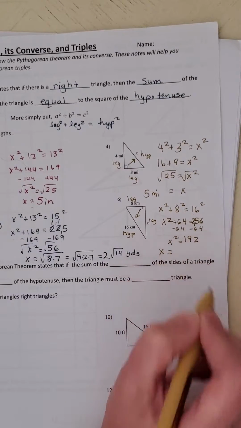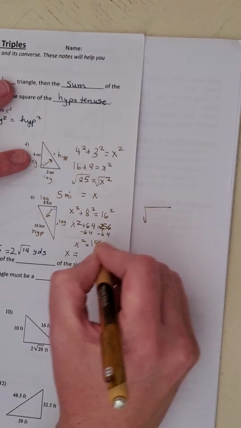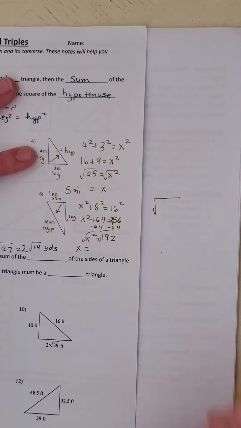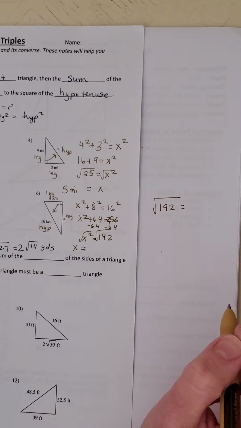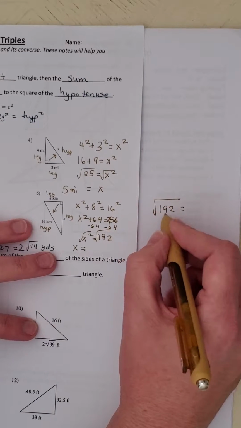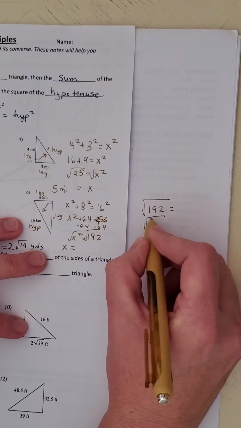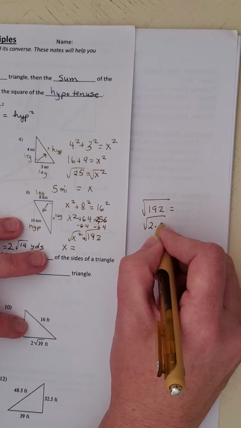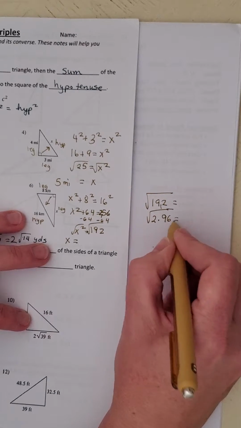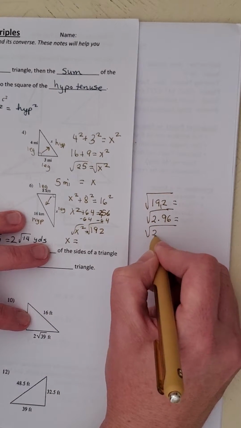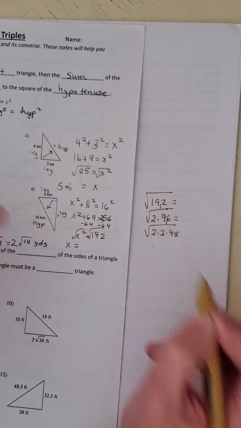We get x equals, I'm running out of room, so I'm going to go to another page. The square root of 192, right? I'm square rooting both sides. I don't know a perfect square that goes into it, so I'm going to divide this by 2. So this is the same thing as 2 times 96. And I still don't see a perfect square, so I'll take out a 2 again. So 2 times 2 times 48.